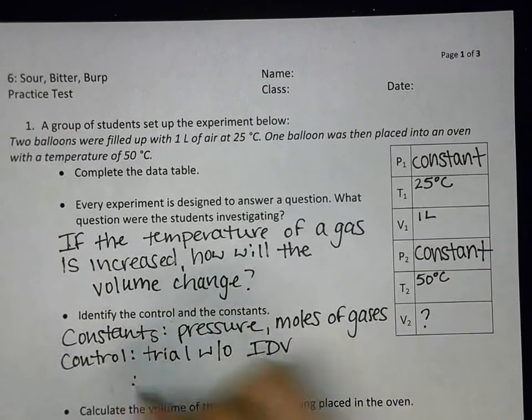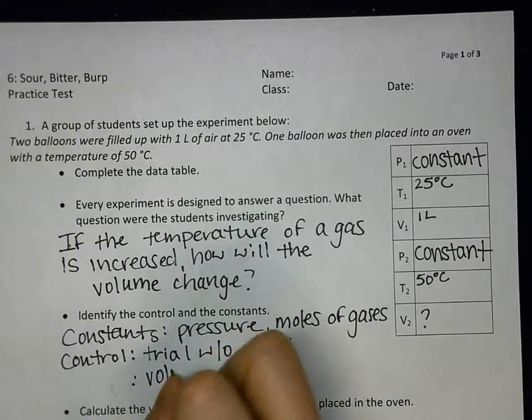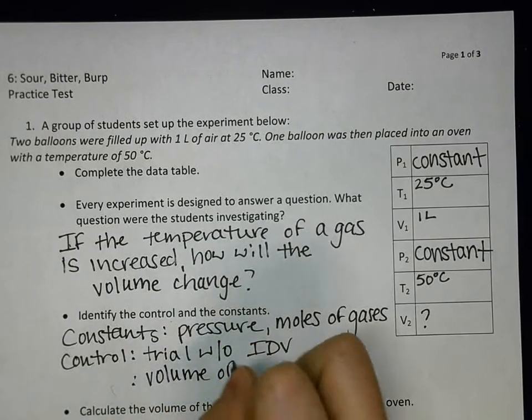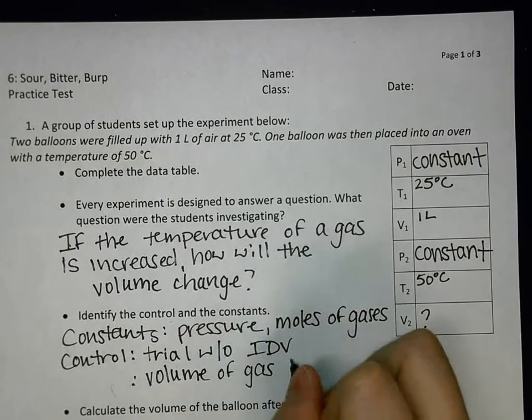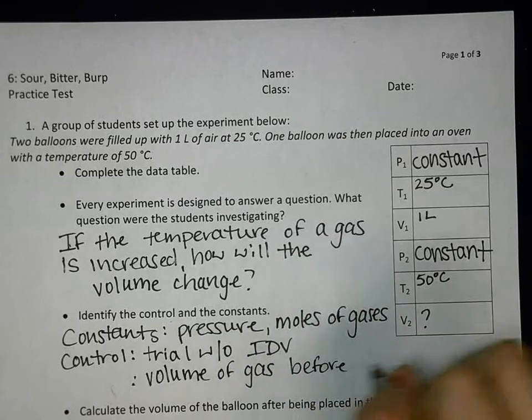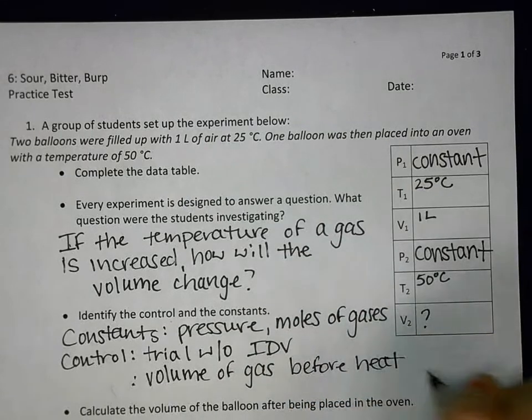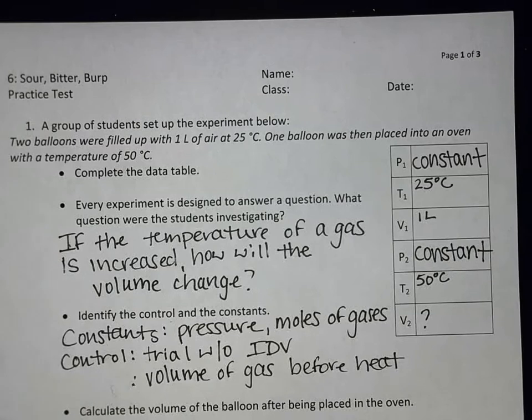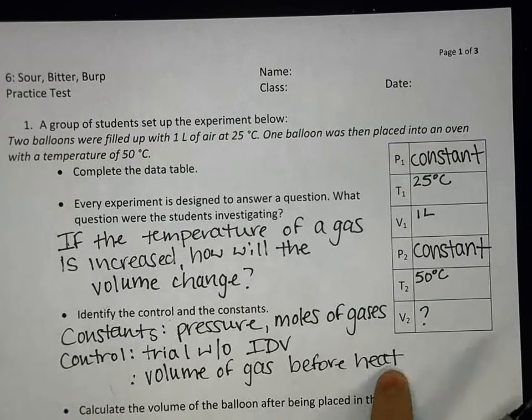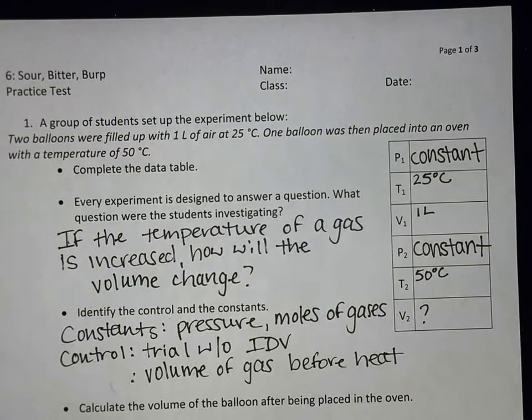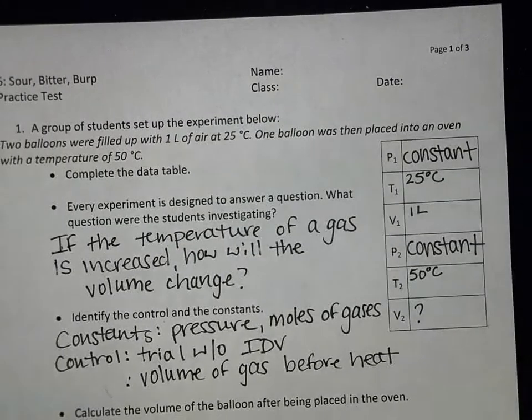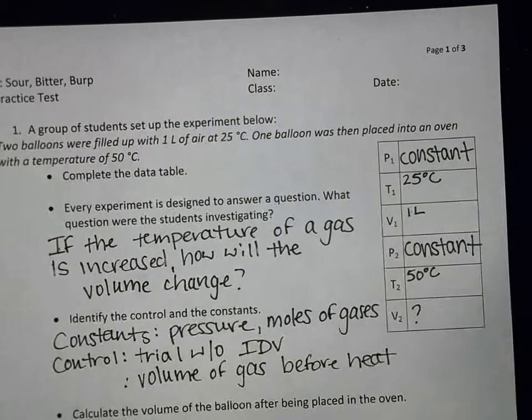So that would be the volume of the gas before we heat, before we put it in the oven. So that's my control. It's the volume of the gas before I apply the independent variable, before I heat the gas. So 1 liter, 25 degrees Celsius, that is my control.